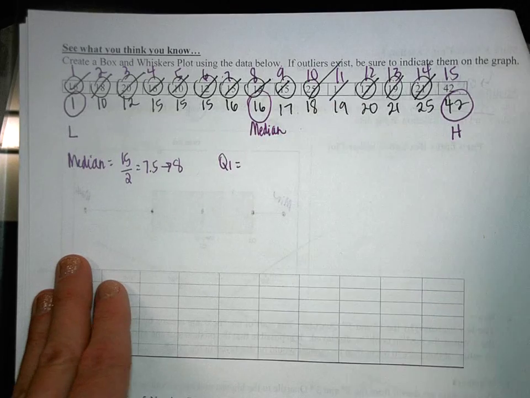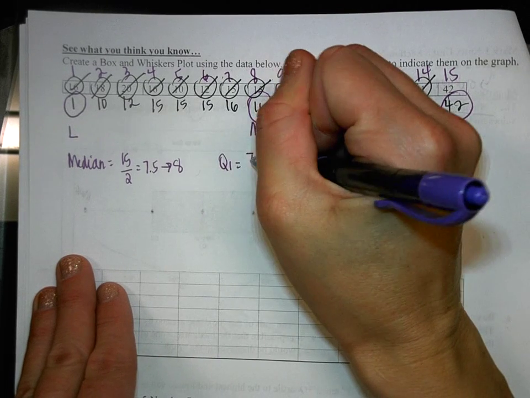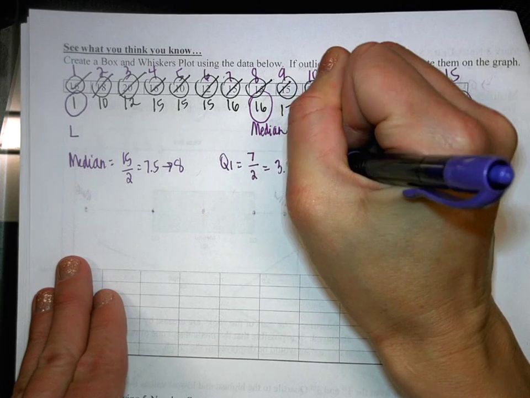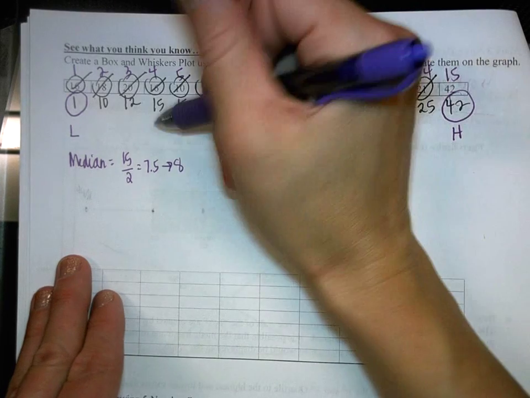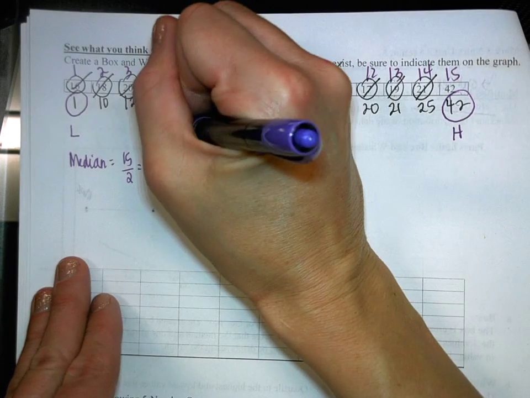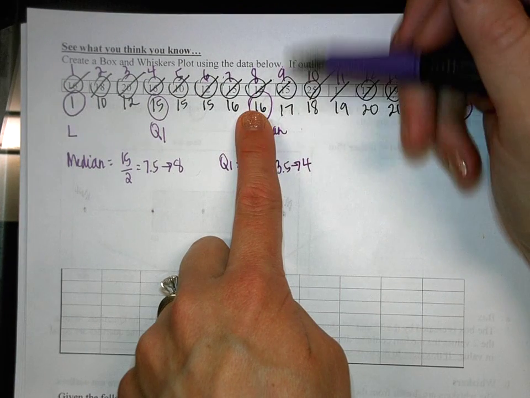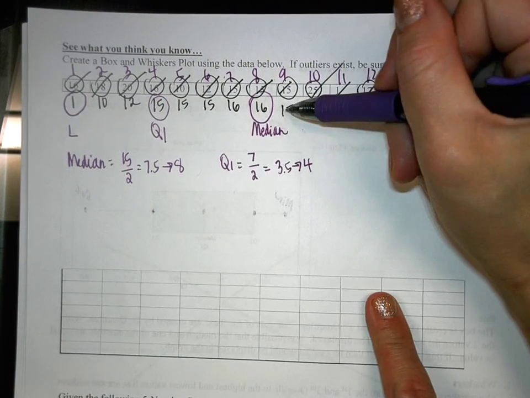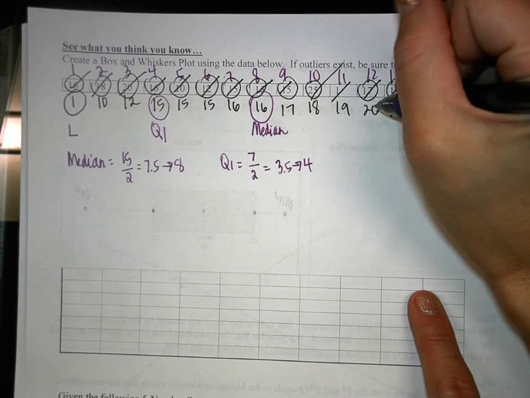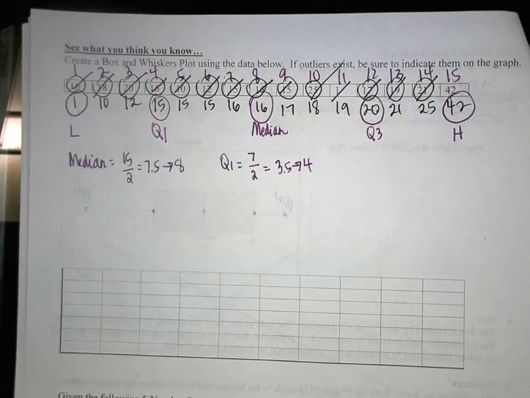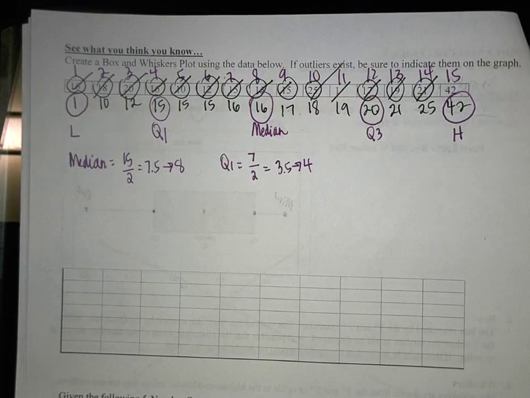Okay, so there are 7 values. So we're going to go 7 divided by 2, which is 3.5, which means that my 4th number is my Q1. And so from number 8, we're going to go 4 to the right. 1, 2, 3, 4. So 20 there is my Q3. Does anybody have questions on any of that?